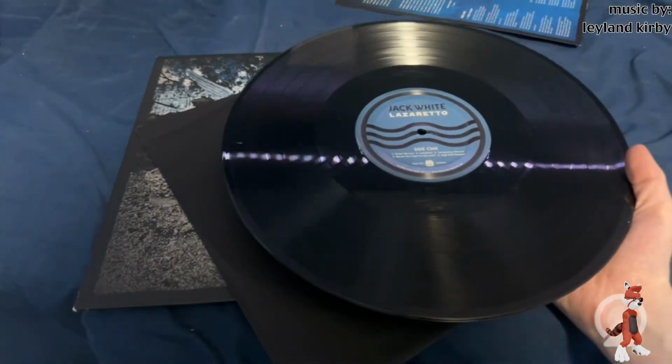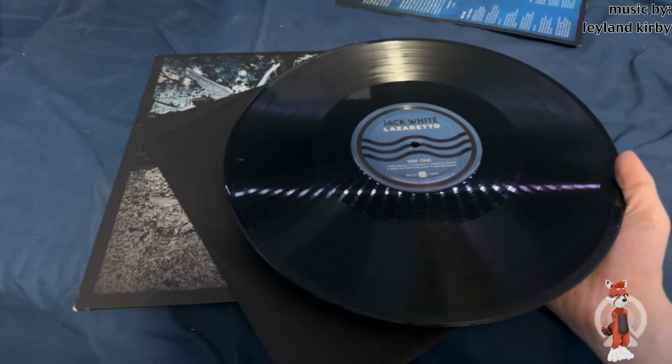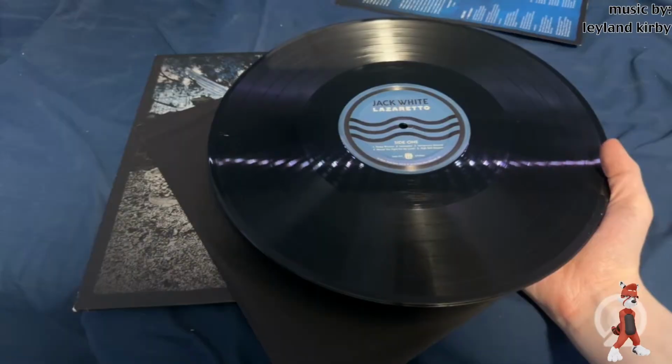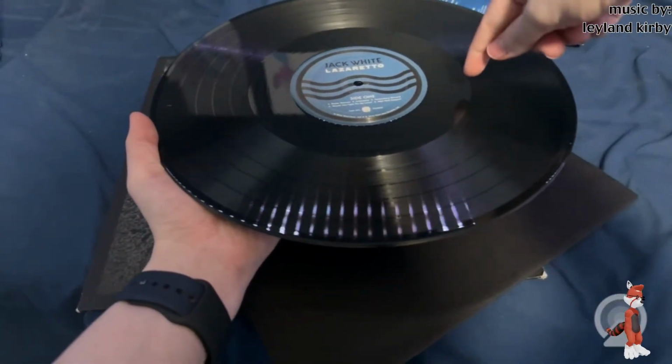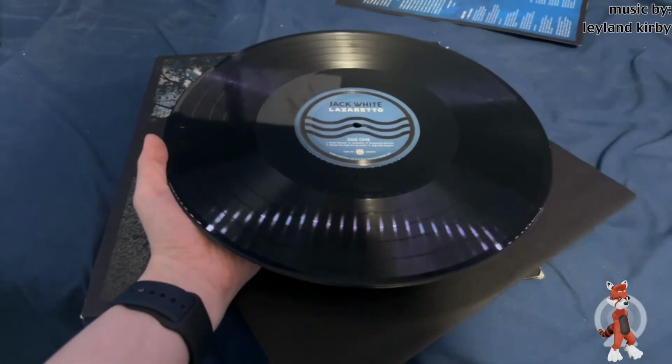Side one doesn't seem too out of the ordinary when you look at it, right? Here's the thing. It plays from the inside out. It spins in the same direction, but you're supposed to place the needle here, and the grooves travel in an outward spiral and end in a locked groove.